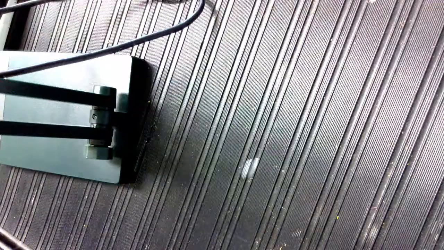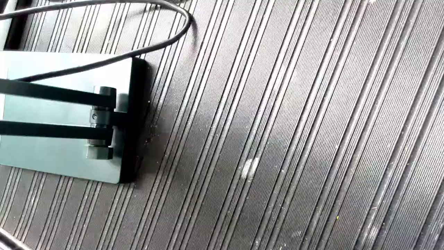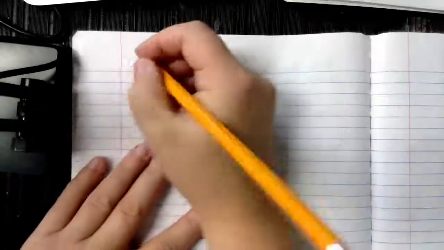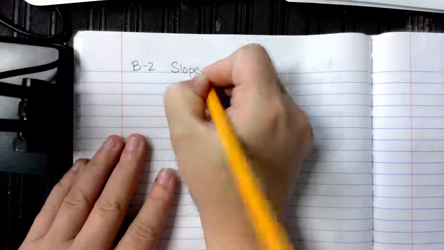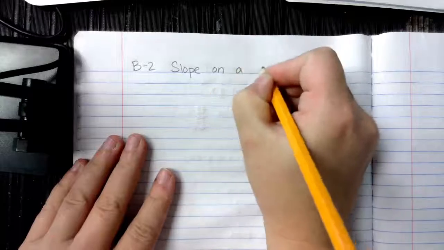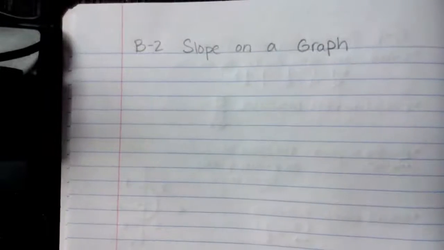So, at the top of a new page, we are going to write B2, slope on a graph. My B1 only took up a page, so I'm just going to do it on the back of B1. I'm going to actually keep it open because otherwise I can't write. Alright, so B2, slope on a graph.